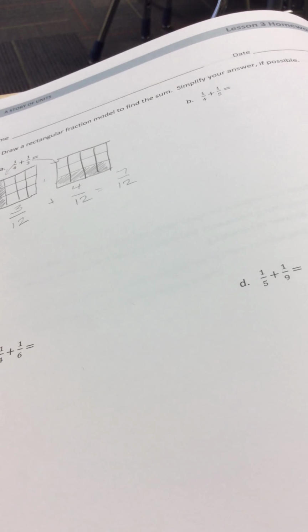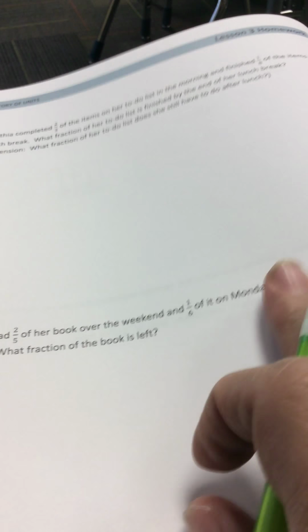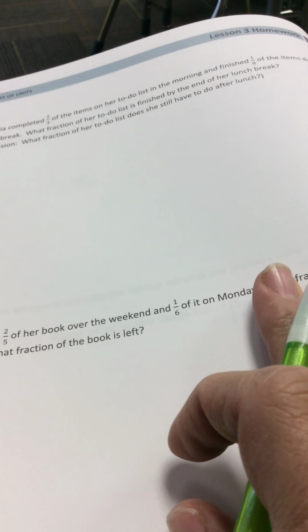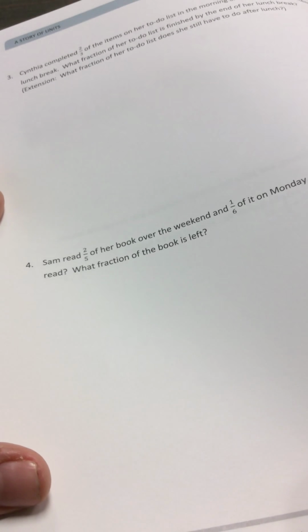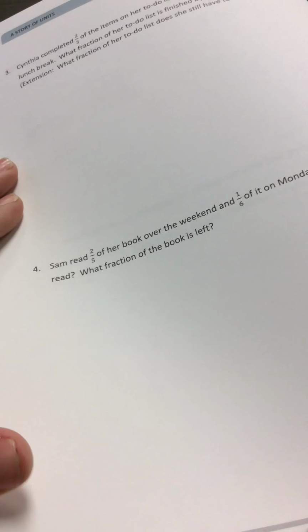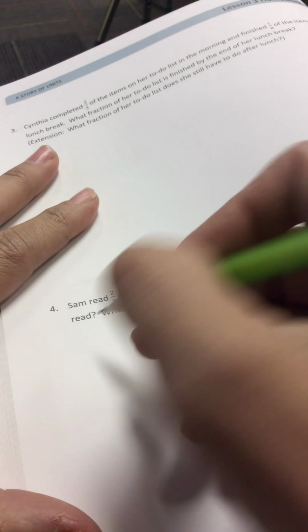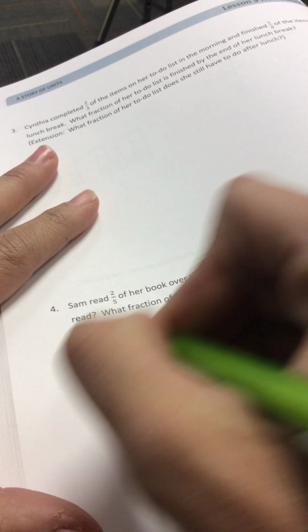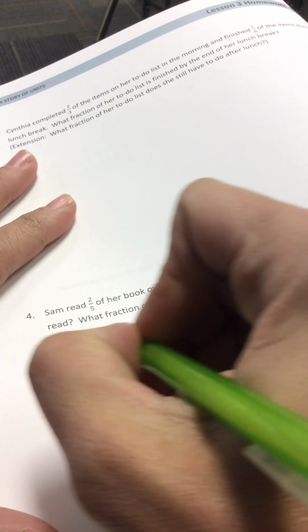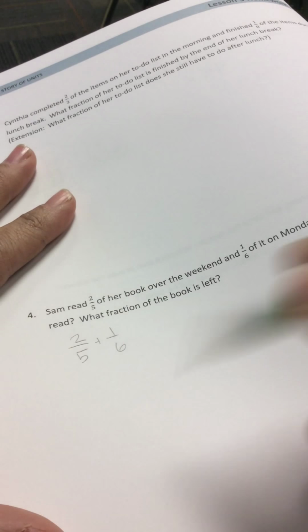If we go over here into the word problems, they're pretty basic. One of them has an extension on it that isn't required. This last one, though, is the one that I wanted to look at, number 4. It says, Sam read 2/5 of her book over the weekend and 1/6 of it on Monday. What fraction of the book has she read, and what fraction of the book is left? So we need to find out how much she's read first. So I know she's read 2/5, and I also know that she's read 1/6. So we're going to add those together first.